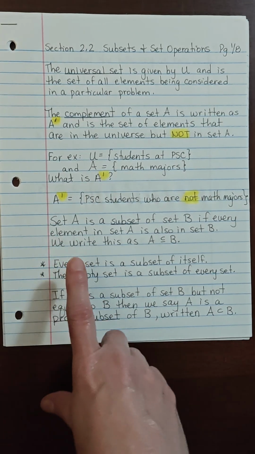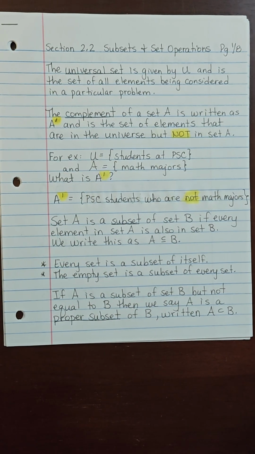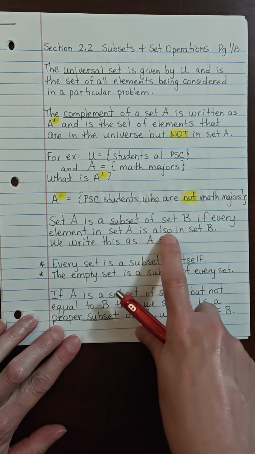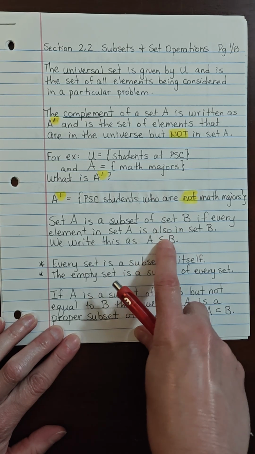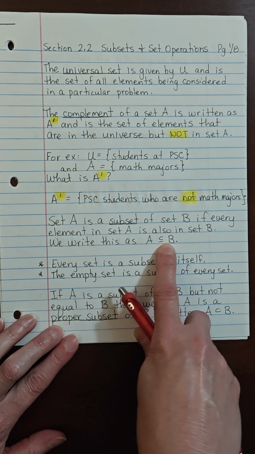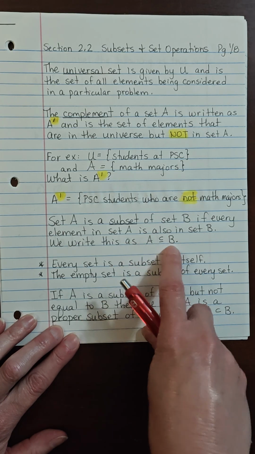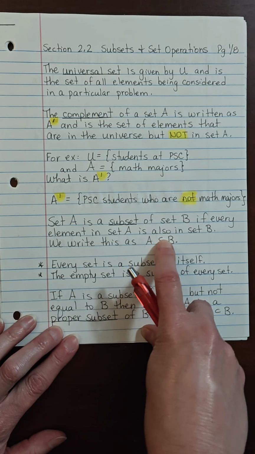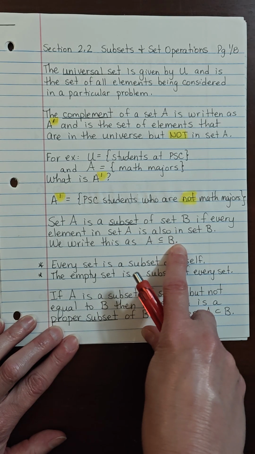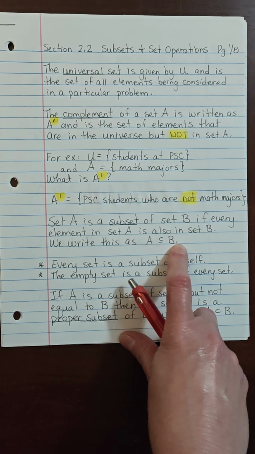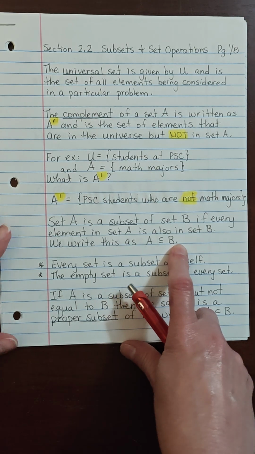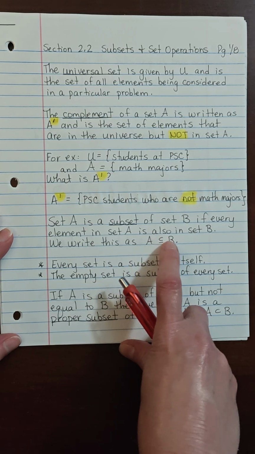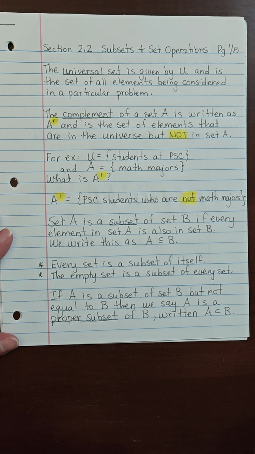Okay, set A is a subset of set B if every element in set A is also in set B. We write this with this little symbol that looks like a very smoothed out less than or equal to sign. And that's kind of what it means. It's A, and a lot of times we'll read this as contained in set B. Okay, so that's what it means to be a subset. It's part of another set. And it is kind of like a less than or equal to, because A is usually thought of as being smaller or equal to set B.